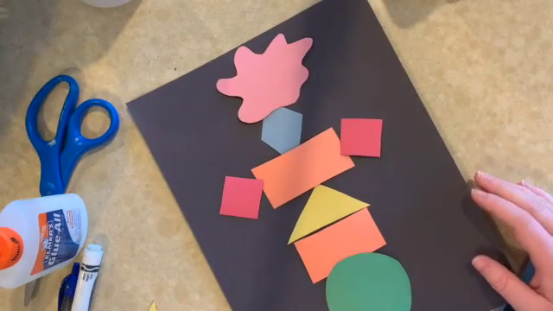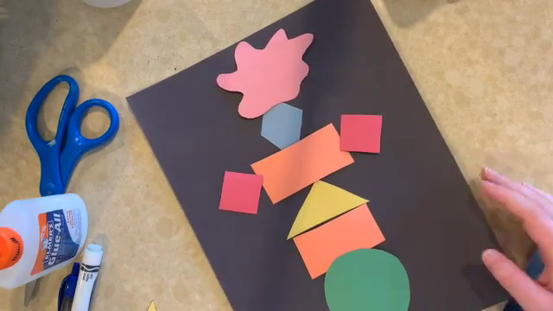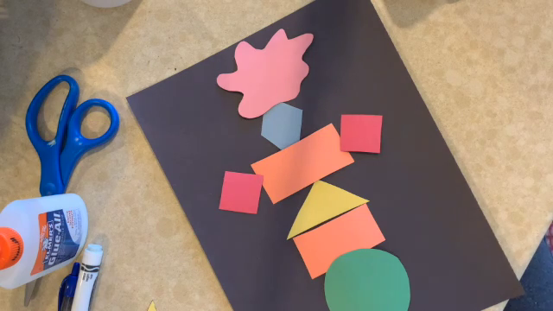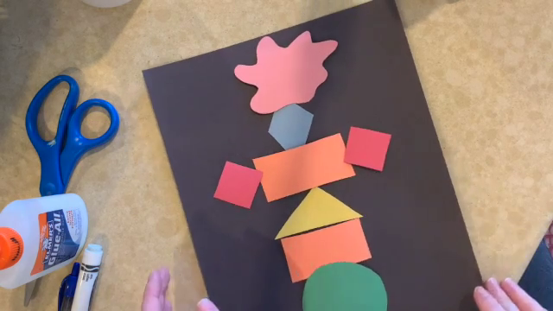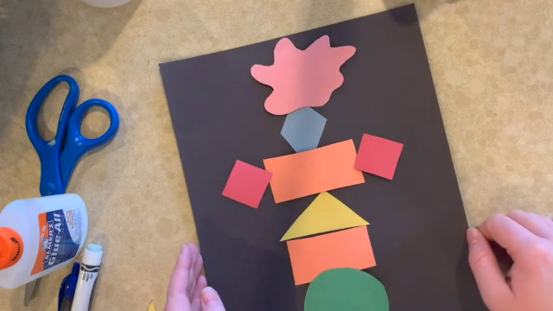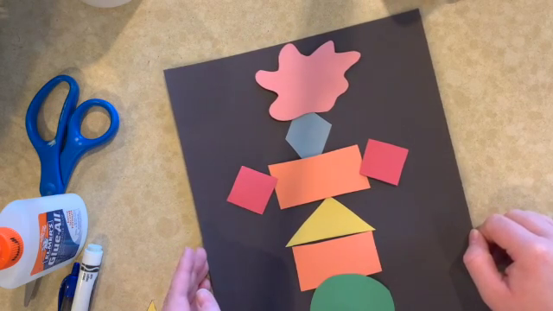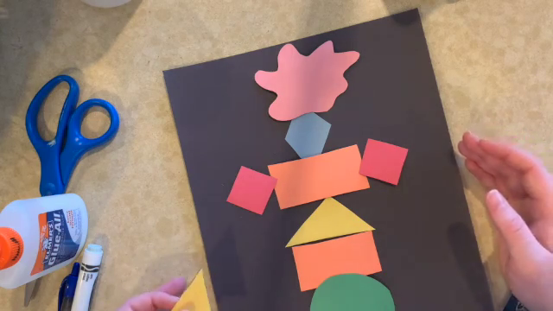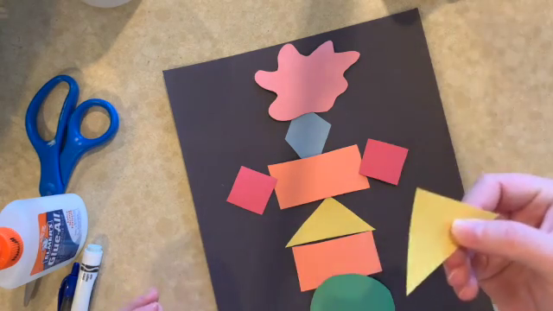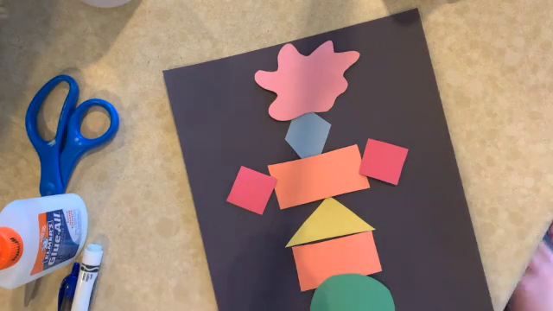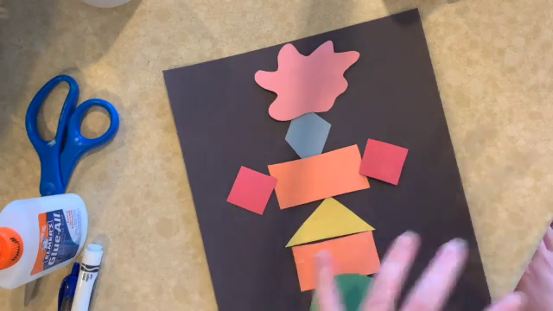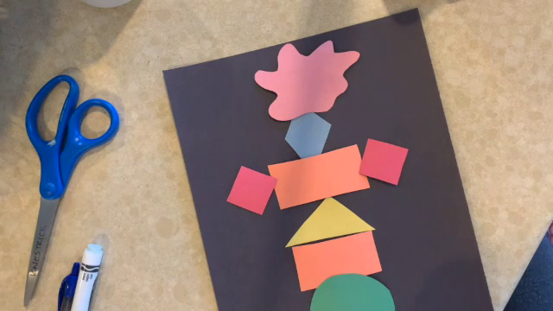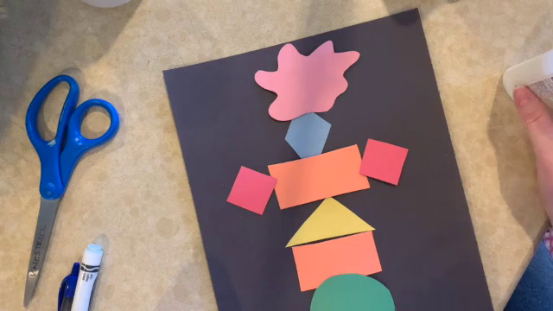So I decided to change the way my paper was going so that I could change the shape of my monster. So originally I had my paper going left to right, and then I decided that it would look better if I made my monster go up and down. So I really like this shape that I've made, this crazy monster. I'm not using one of my yellow triangles, but that's okay because I still have one triangle on here, and I've used all the rest of my shapes. If one shape just doesn't seem to fit, that's okay. You don't have to use it.